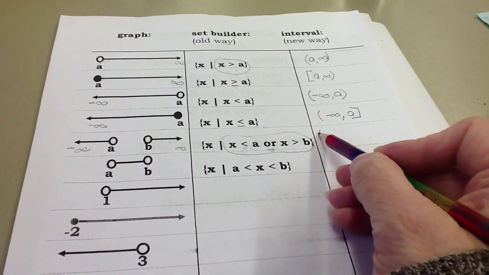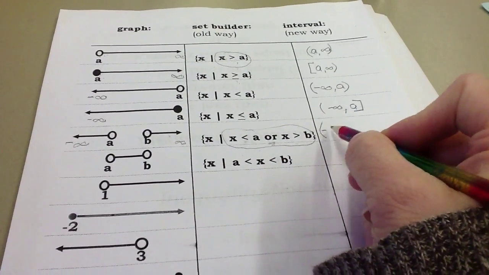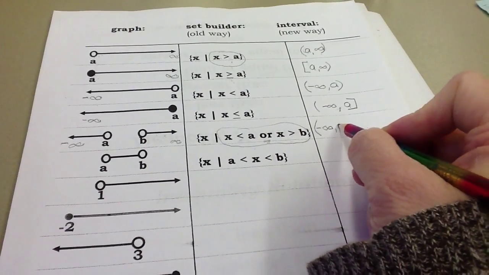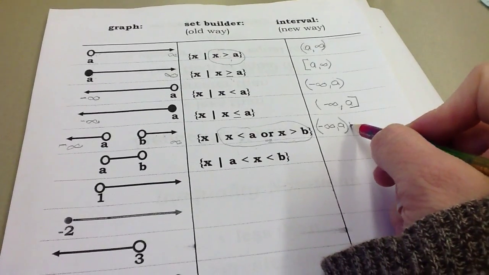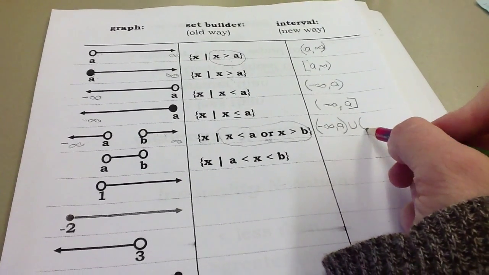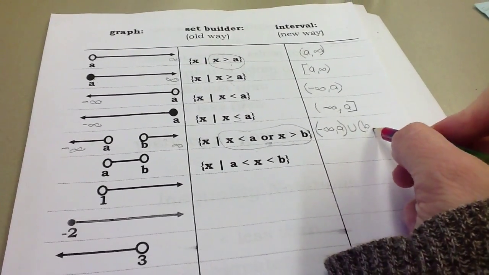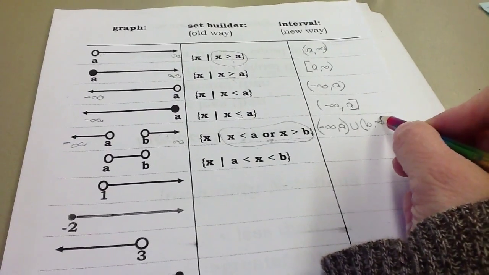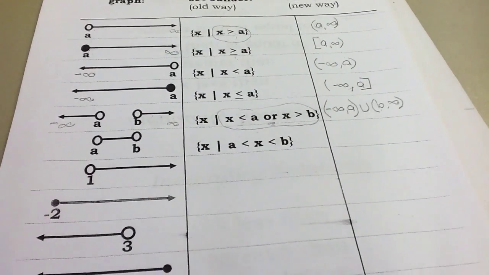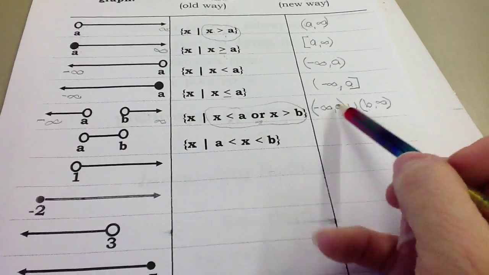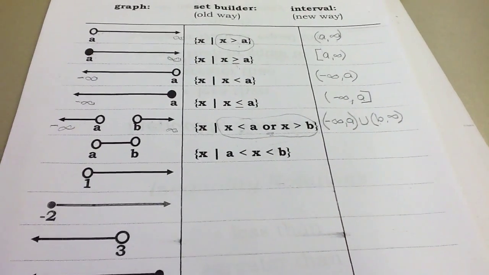So we're going to have parentheses, negative infinity to A, and it gets a parentheses because it's not closed in, and we're going to union that with B to positive infinity. Okay, and again, if these were colored in and these were the equal to's here, these would be brackets.